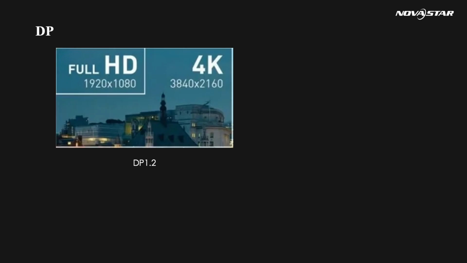Here are some common DP interface standards. DP 1.1 can handle Full HD at 60 Hz, and DP 1.2 can handle 4K at 60 Hz, while DP 1.4 can handle 8K at 60 Hz.